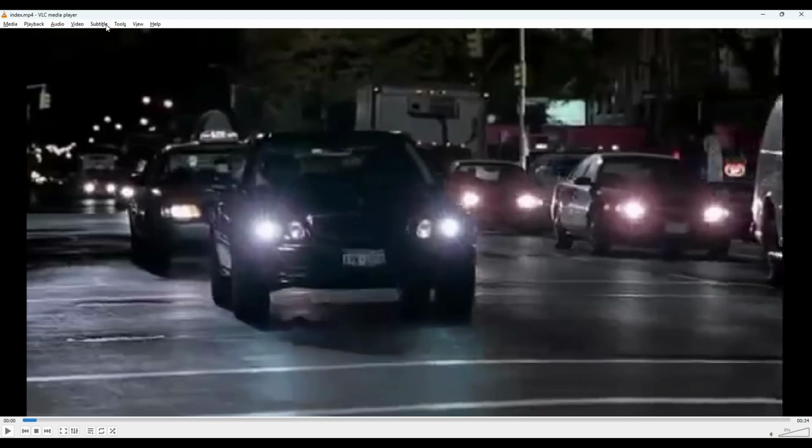Click on Subtitle and a drop-down menu will appear. From that menu, look for Subtrack. This is the section that controls which subtitle track is active on your video. Click on Subtrack and you'll see the available subtitle options for that file. In many cases, there will be a subtitle track selected already, which is why the subtitles are showing on the screen. To turn them off, simply click Disable.